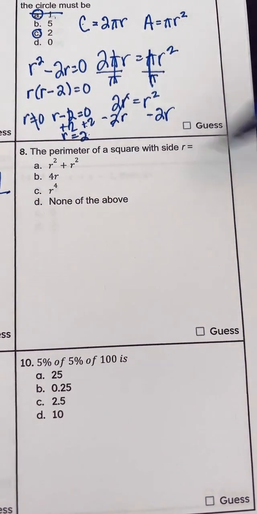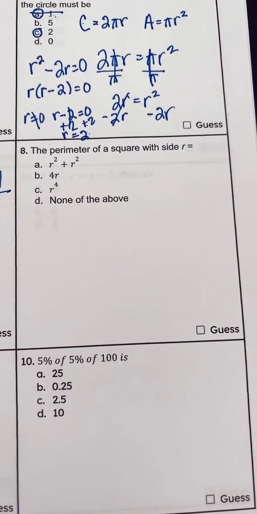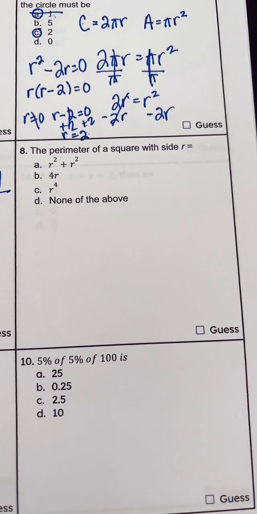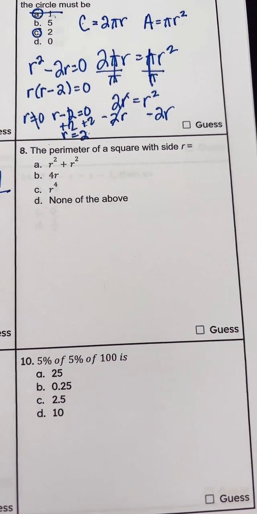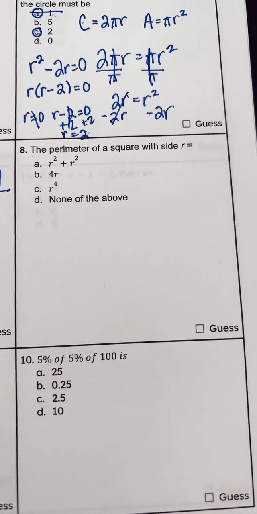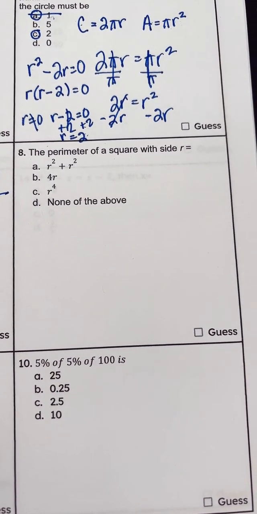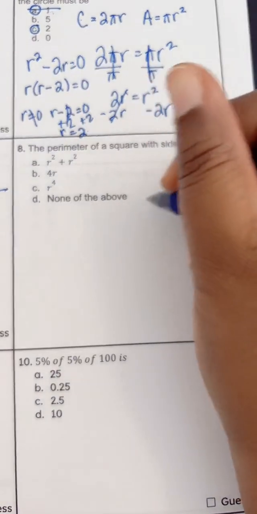All right, let's do number 8, you guys. The perimeter of a square with side R equals. Ooh, this is a good one. Big Al, okay, C, 4R. Ash said 4R. Ooh, y'all. B, C. Danielle. Okay, I see y'all.